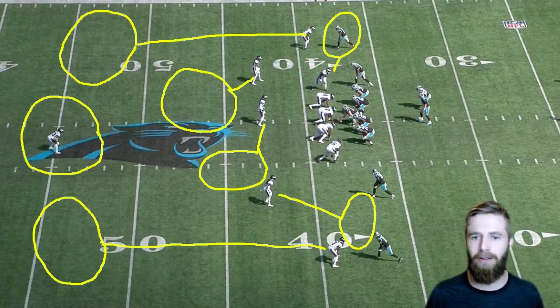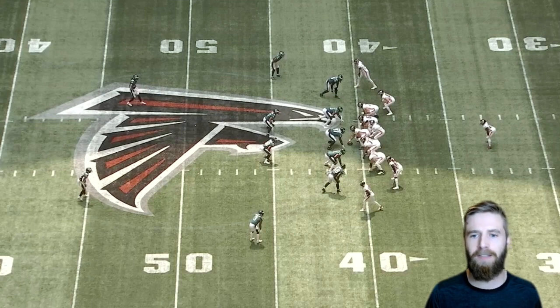The next coverage shell is a middle of field open or a split safety scheme. Now, this has grown in popularity, especially last year. And so why has it grown in popularity? Well, it's better against the pass because it takes that safety that was in the box in a middle of field closed scheme and it puts him back so he can read the quarterback, he can play the pass.